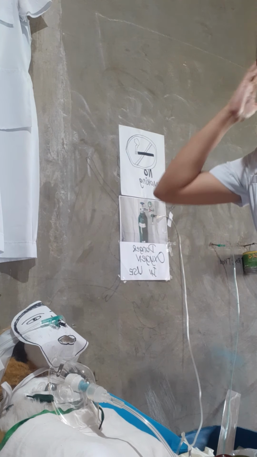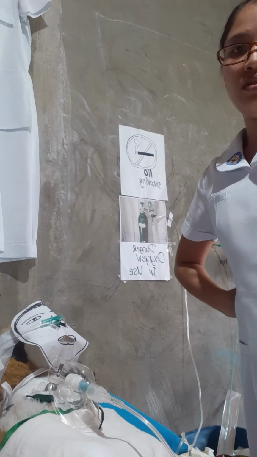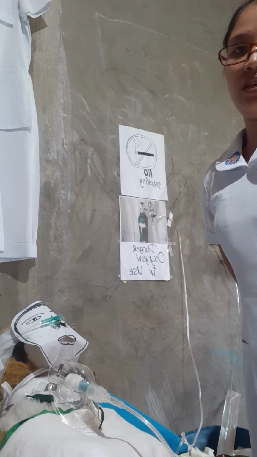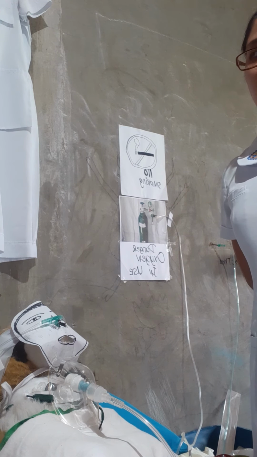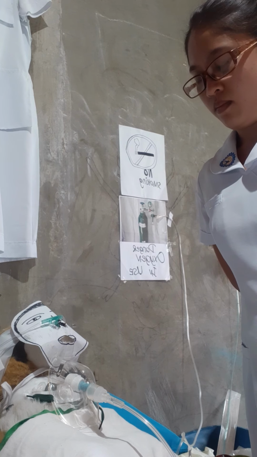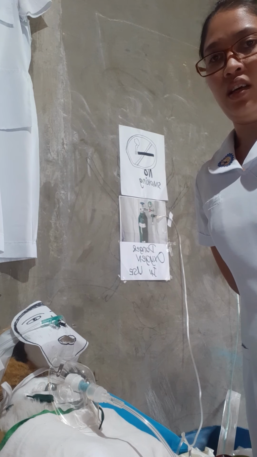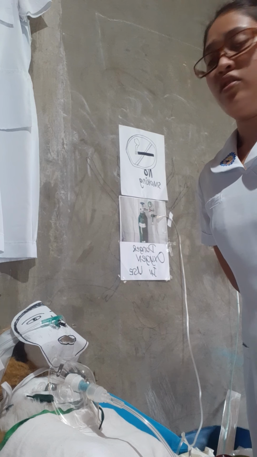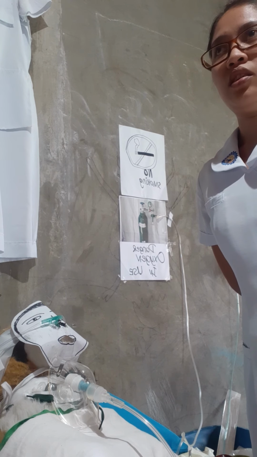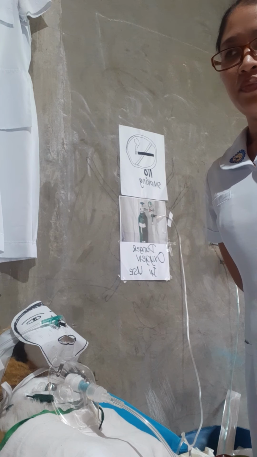Then when suctioning, we see not too much secretion, but a small amount, and it was white in color.